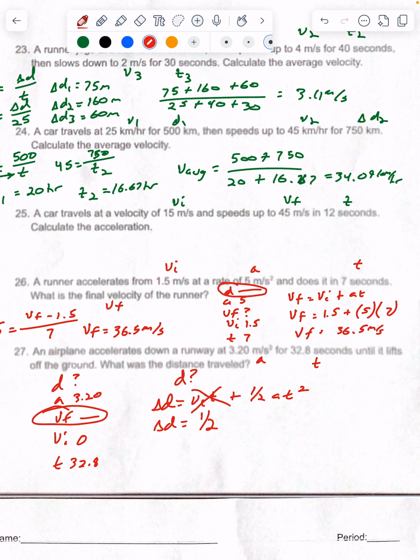So 1/2 A, which is 3.20, and T is 32.8, and that is squared. Now, only time is squared. Do not square that whole thing. It is just time that's squared. Okay, so be careful with that. That can give you a really big number, and all of a sudden you're looking at a multiple choice question, you're like, oh crap. So you're going to get 1,721.34 meters. That's your answer.